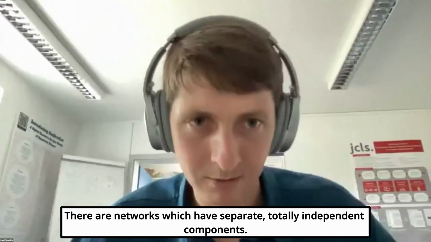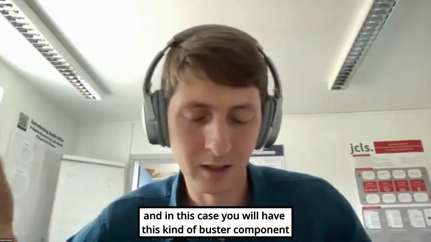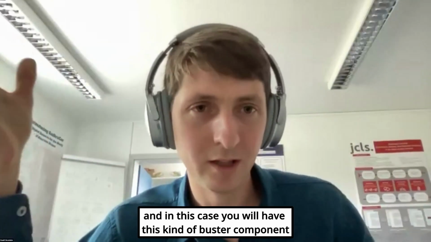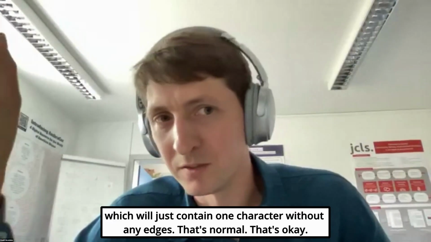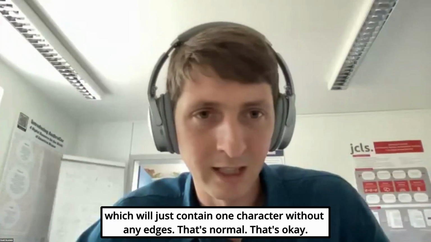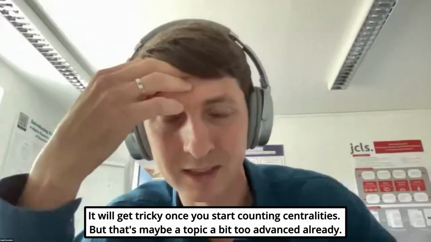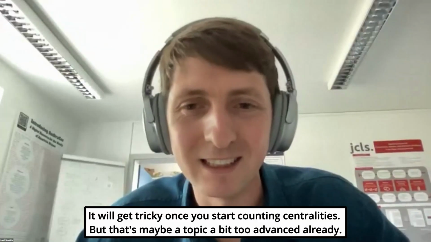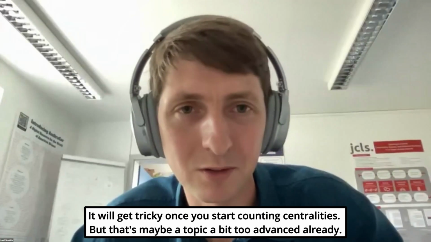There are networks which have separate, totally independent components. And in this case, you will have this kind of bastard component, basically, which will just contain one character without any edges. That's normal. That's okay. It will get tricky once you start counting centralities, but that's maybe a topic a bit too advanced already.